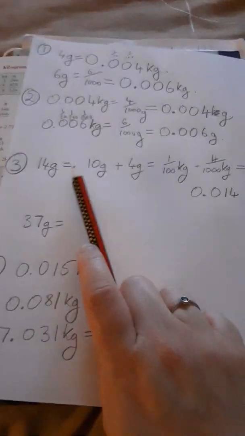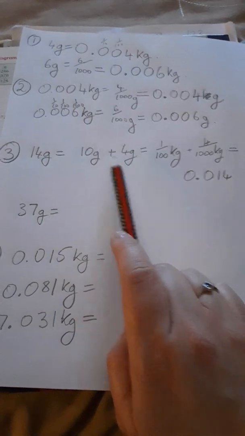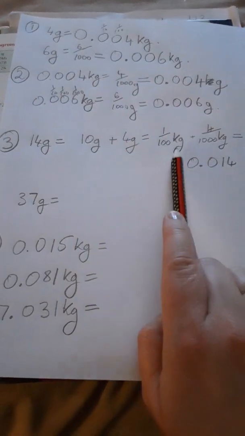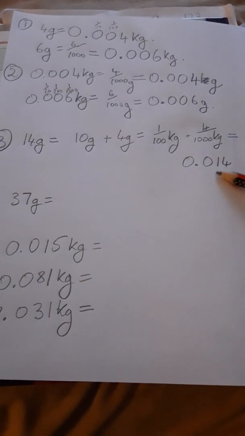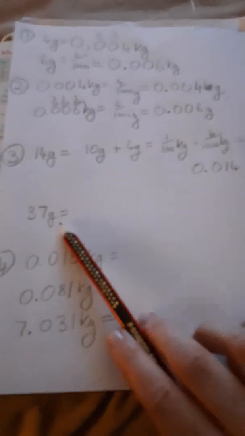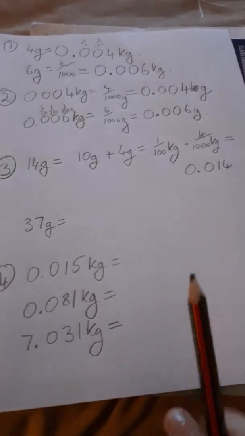Let's do one here, worked out. So here's an example. 14 grams is equal to 10 grams plus 4 grams. That means there's 1/100th, there's 4 1,000ths, and it gives you 0.014. 37 grams is the same. You're going to get it.